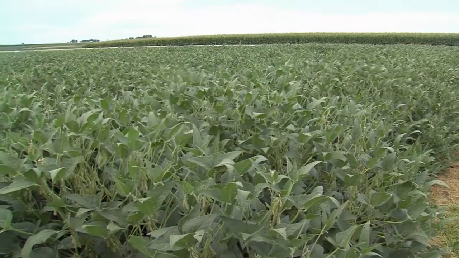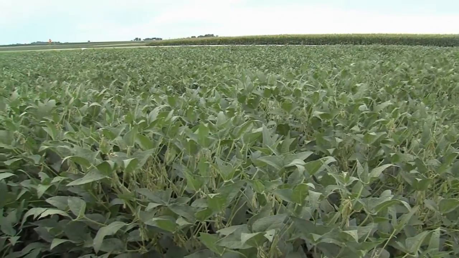One way we've used to control SDS and SCN is plant a resistant or defensive variety. The problem with planting these defensive varieties is that they typically do not yield as well as offensive varieties. The other problem is the gene used to control SCN, or soybean cyst nematode, it's been used so much that there's becoming concerns of resistance.